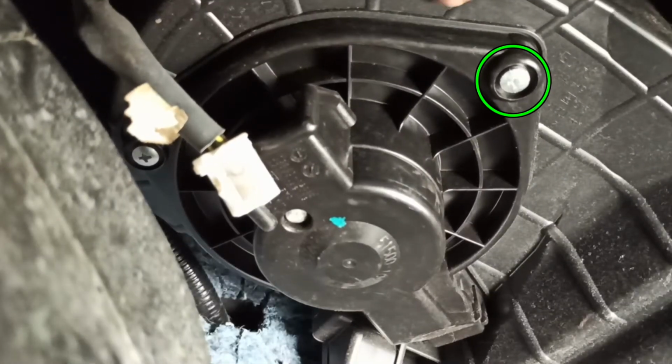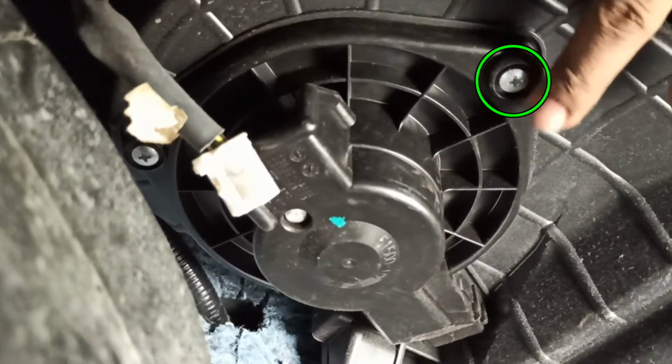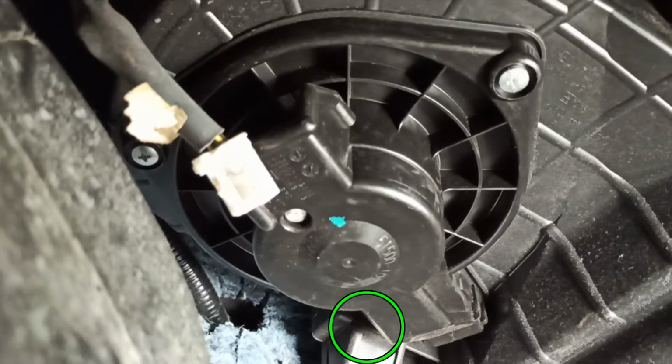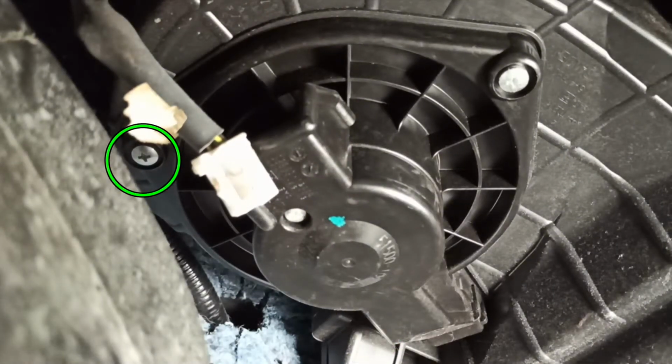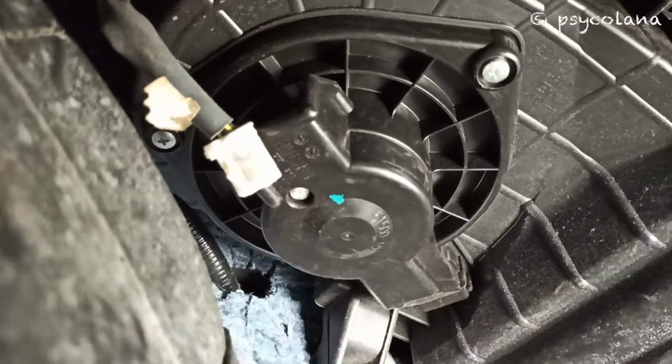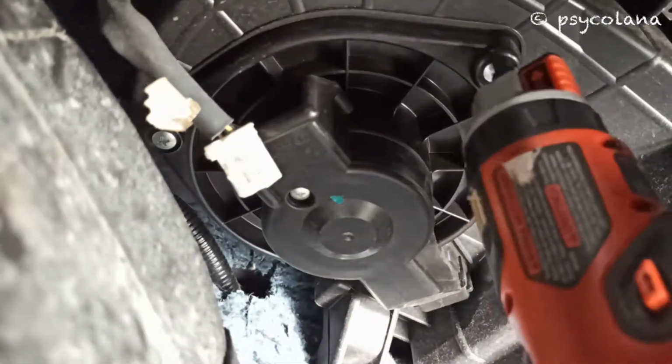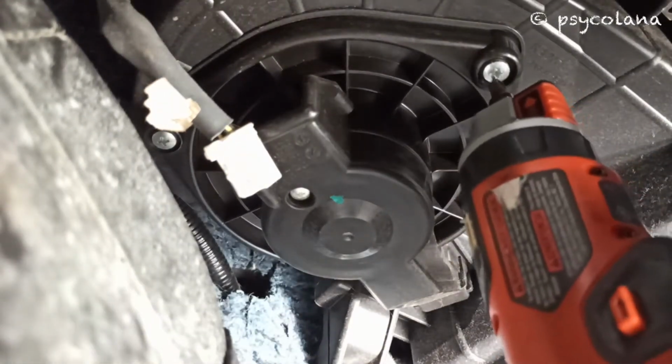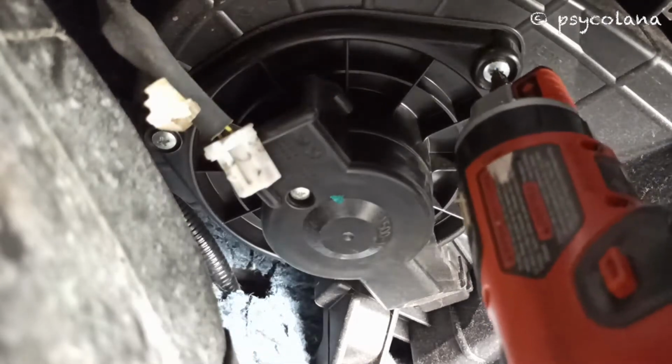You need to remove the 3 screws securing the air blower. Use a short length screwdriver as you have very limited space in reaching the back 2 screws. Turn anti-clockwise to remove the screw.